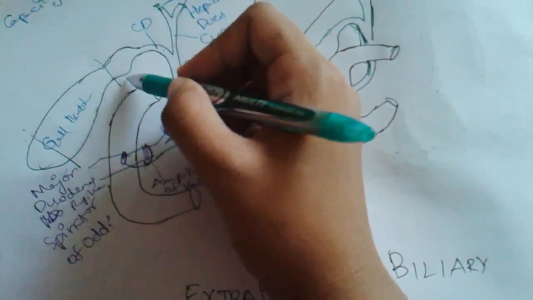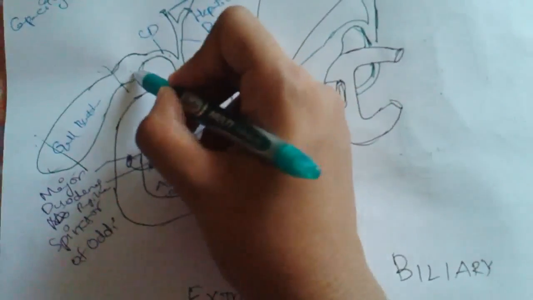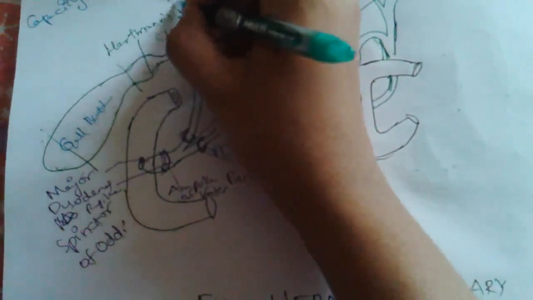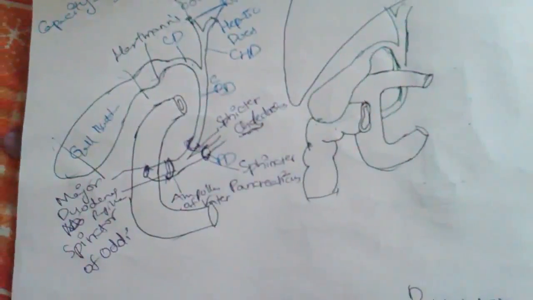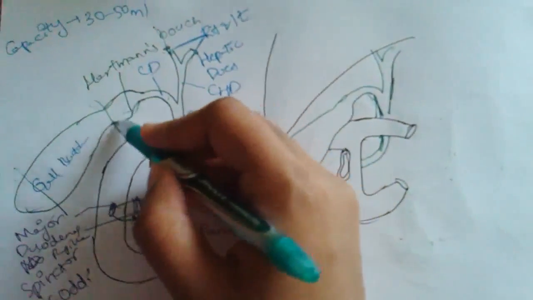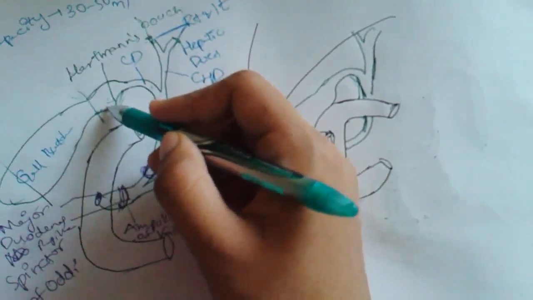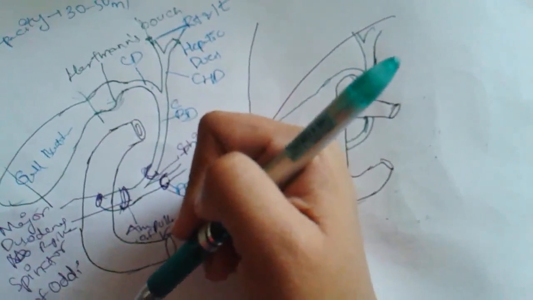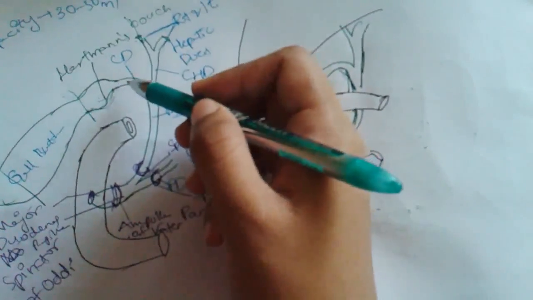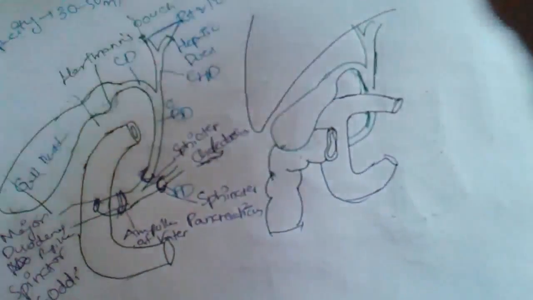The posterior medial wall of the neck is bulged to form a pouch-like structure, and this is called Hartmann's pouch, which is the most important feature of the neck of the gallbladder. This Hartmann's pouch is directed downwards and backwards. Gallstones might be lodged in this Hartmann's pouch. The neck then continues with the cystic duct, which continues with the common bile duct and then with the ampulla of Vater.